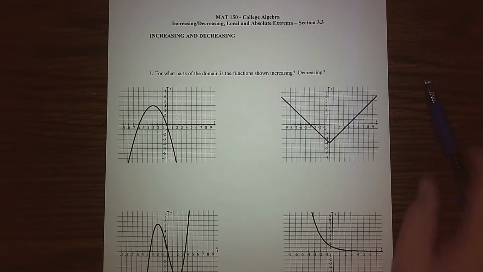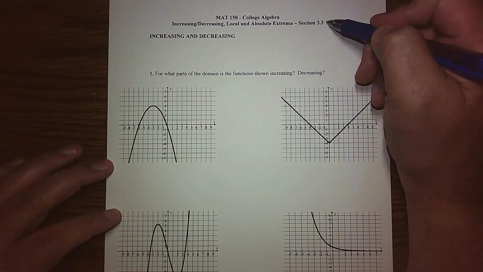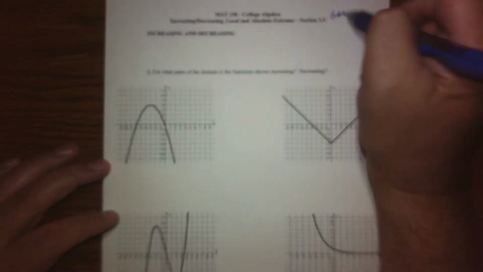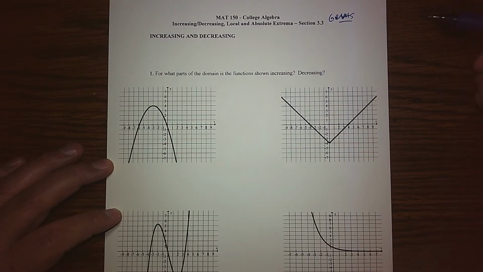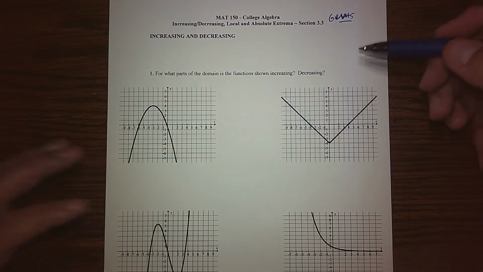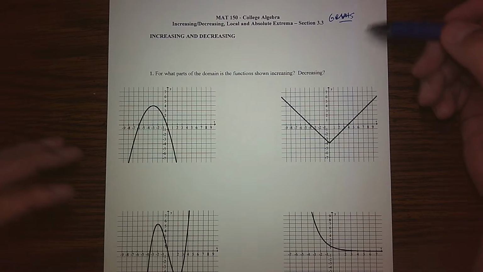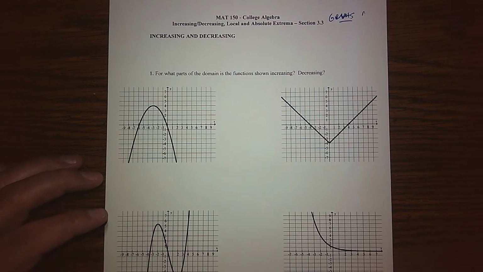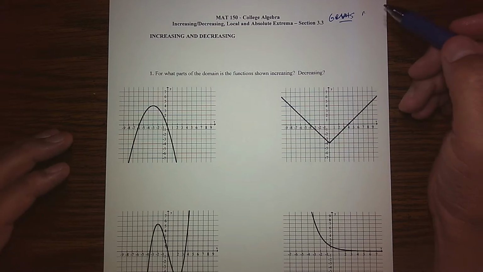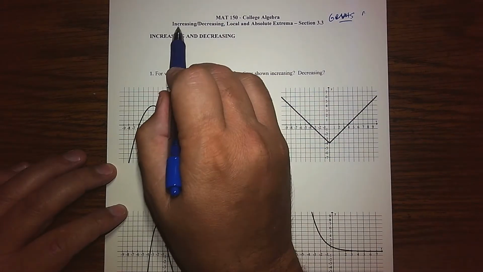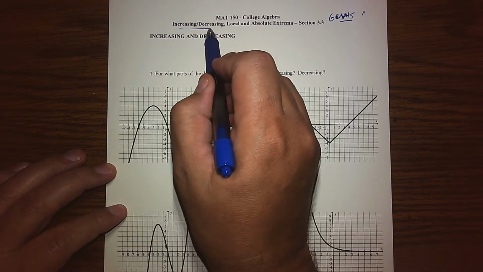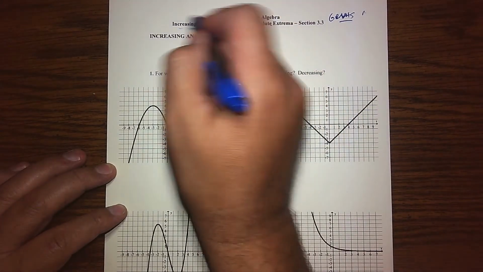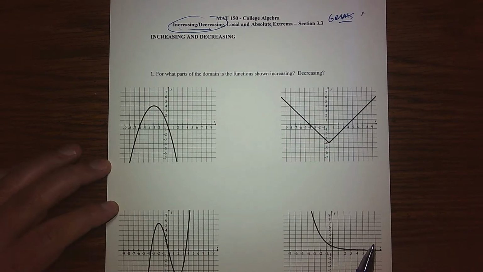Jumping into section 3.3, again we're using graphs to gather data about a function. This is going to be very visual, very graphical in nature, but there is some algebra behind it in some instances, as we'll see. One of the main ideas we're going to revisit is increasing and decreasing. From there, that takes us to what we call absolute extrema. But first, let's talk about increasing and decreasing.